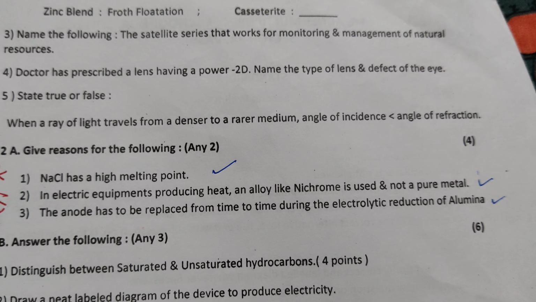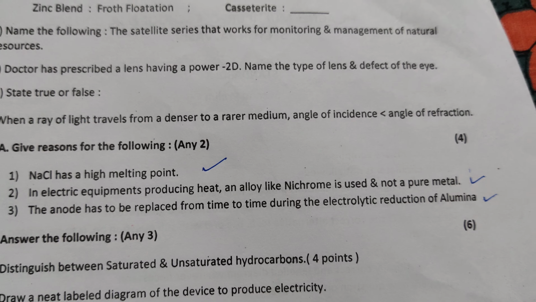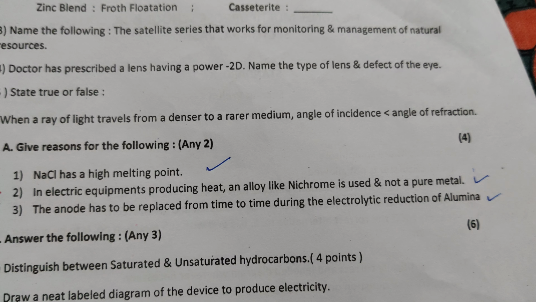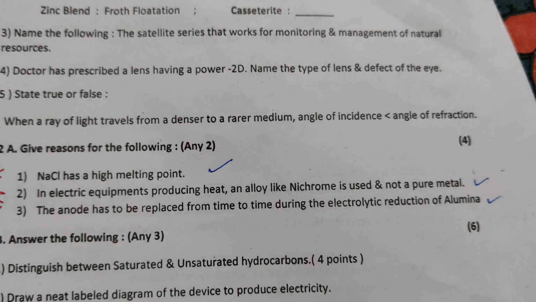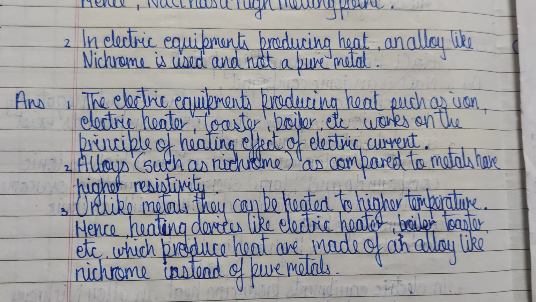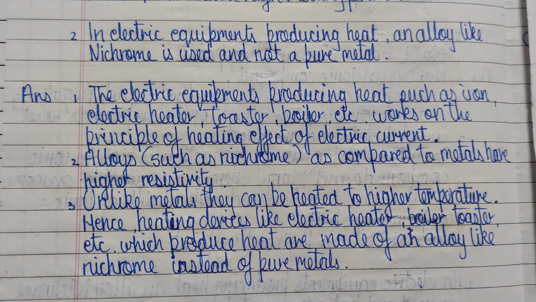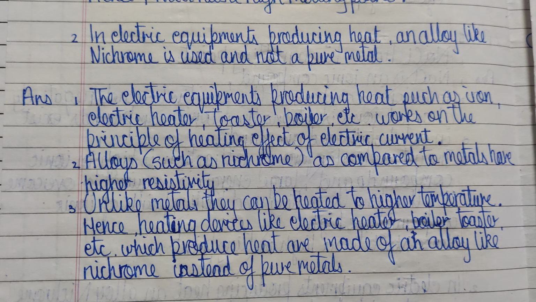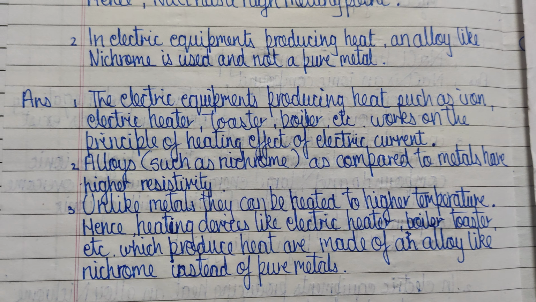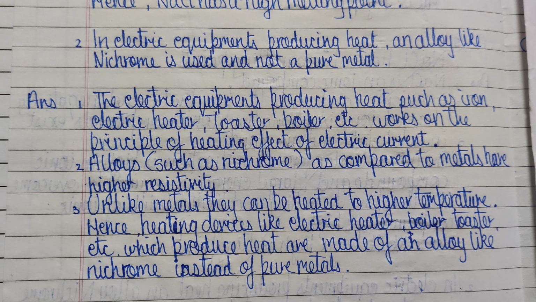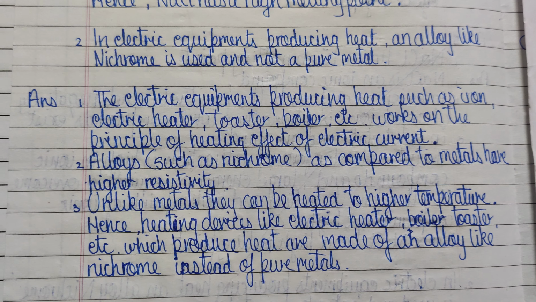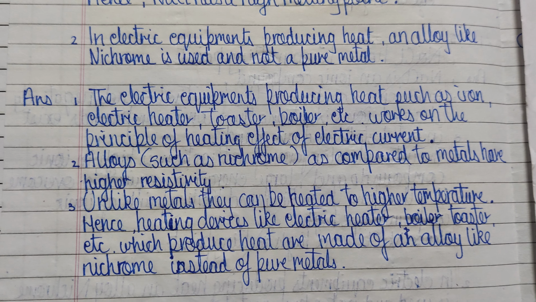Give reason. In electric equipments producing heat, an alloy like nichrome is used and not a pure metal. Answer. The electric equipments producing heat such as iron, electric heater, toaster, boiler, etc. work on the principle of heating effect of electric current.